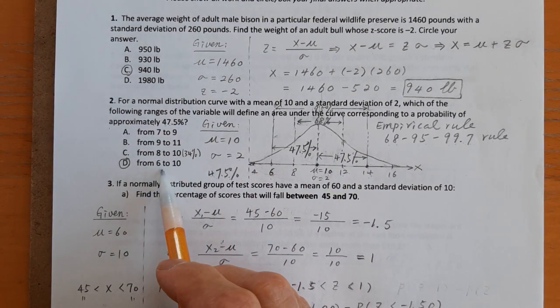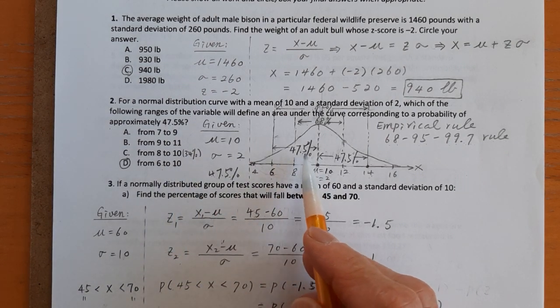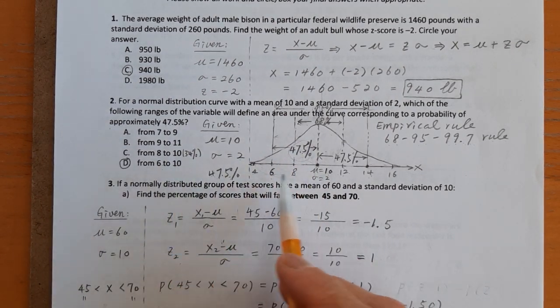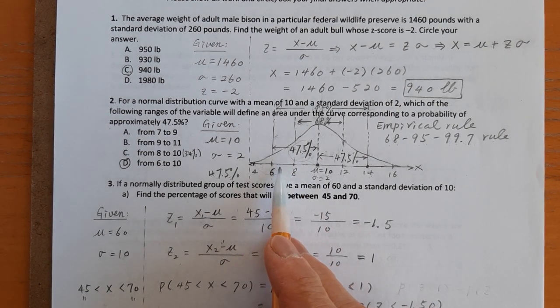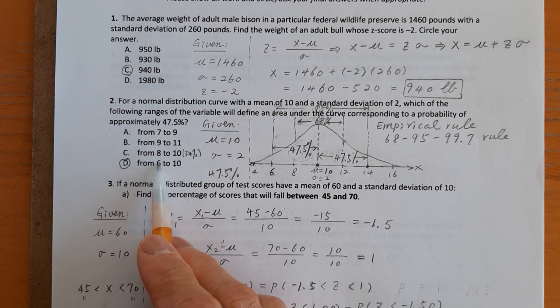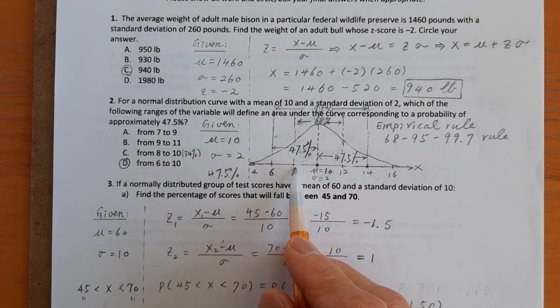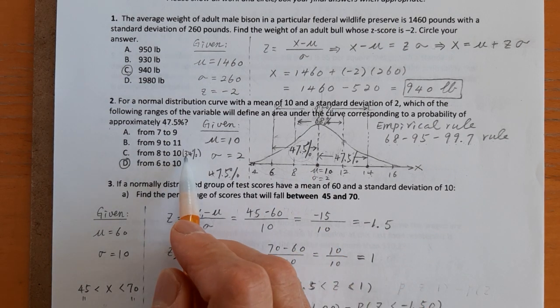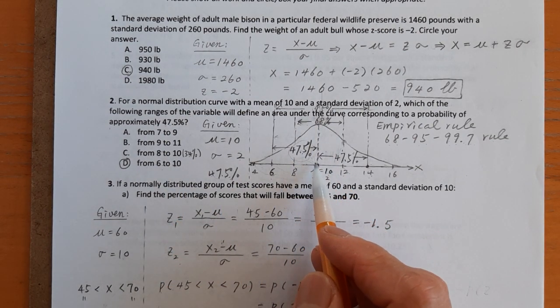Now you look at here, from 6 to 10. From 6 to 10 is 47.5%, 2 standard deviations below the mean. So the answer is from 6 to 10. From 8 to 10 is 34%, which is 68% divided by 2, 1 standard deviation below the mean.